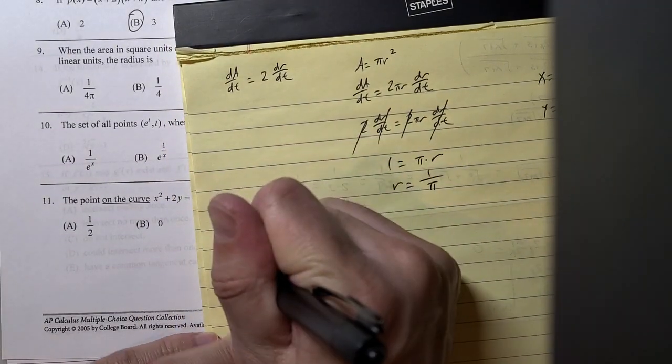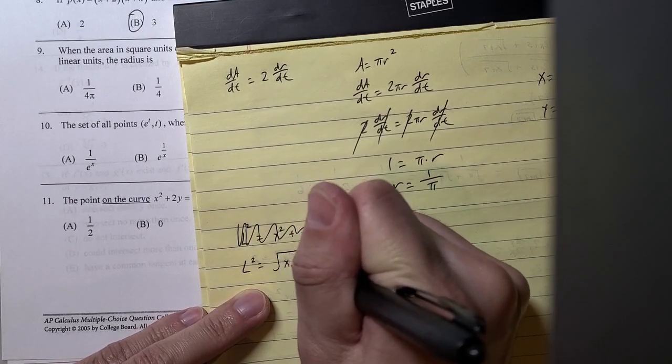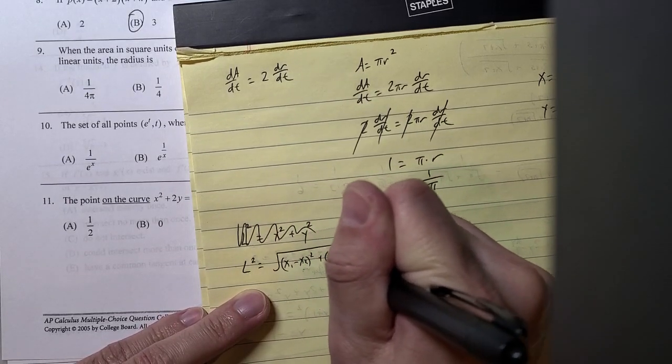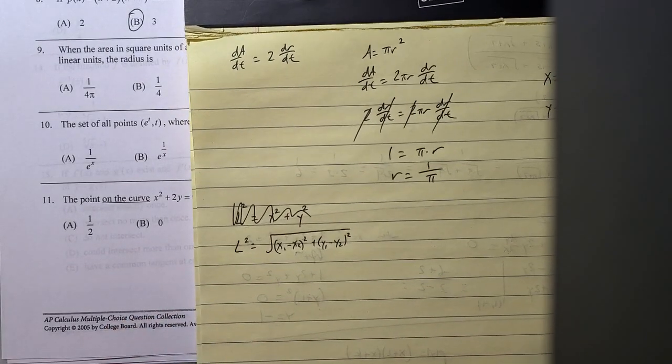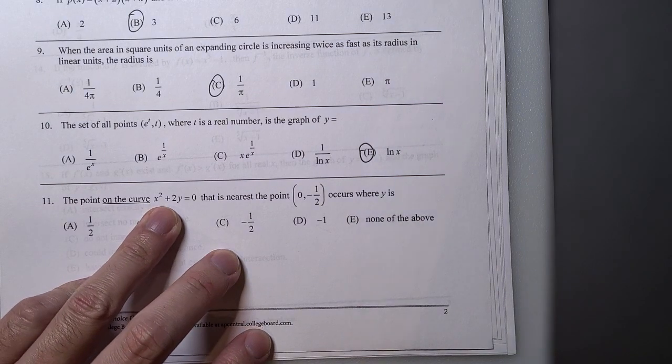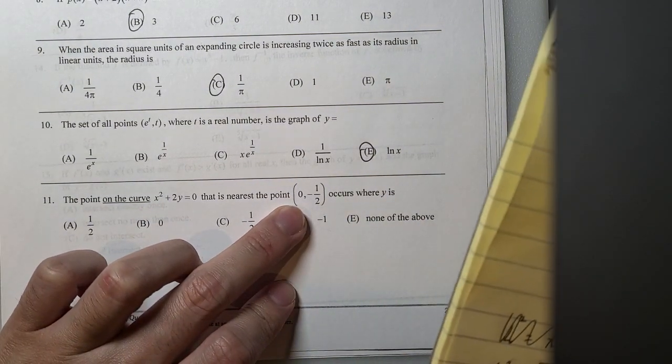Let's redo it. The distance would be some x1 minus x2 squared plus y1 minus y2 squared, something like that, right? That's the distance formula. We know the relationship between x and y for one of the points, and we know one of the points here. Okay?